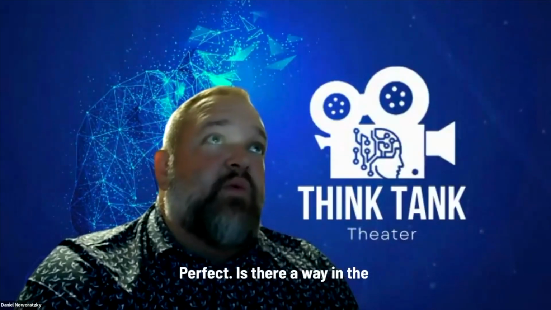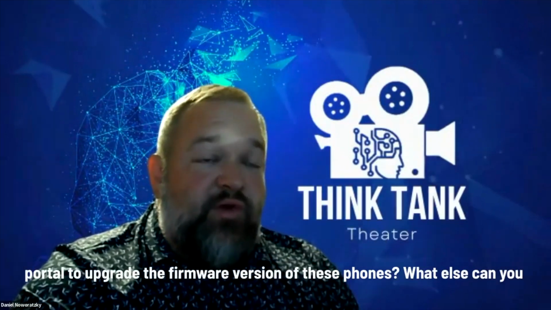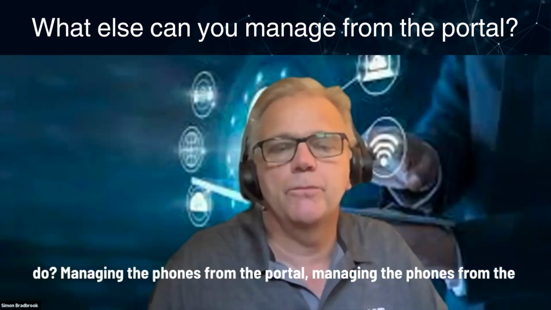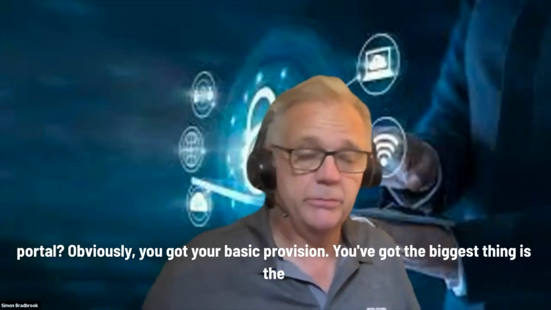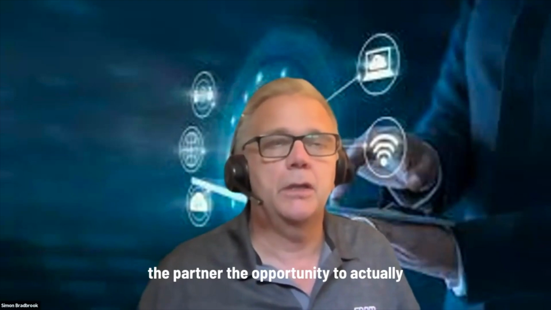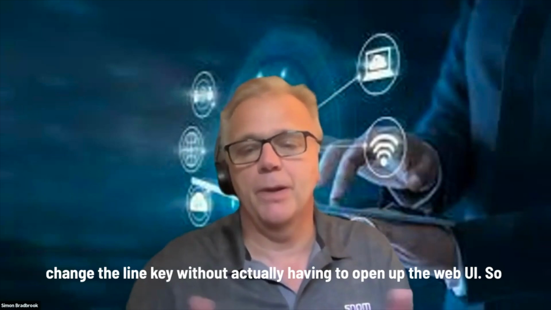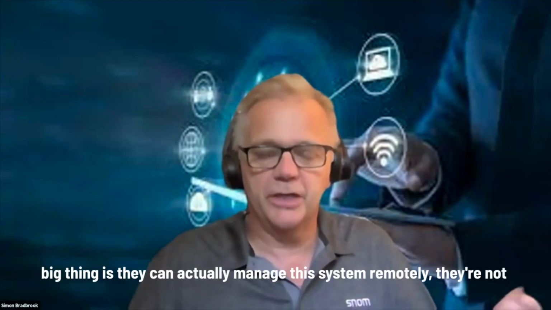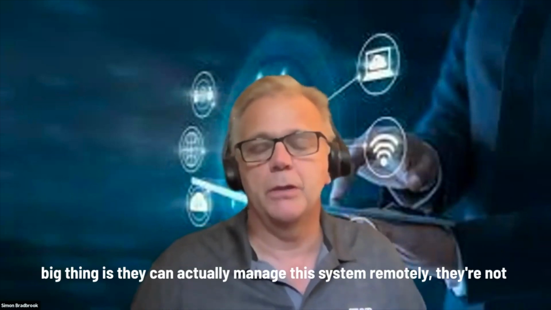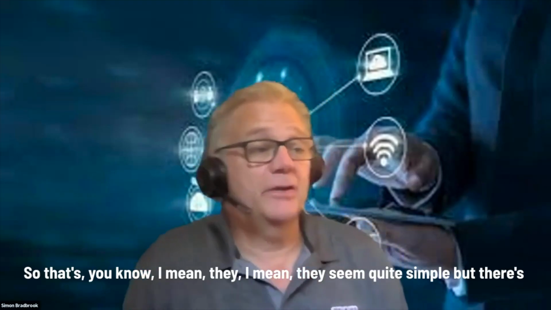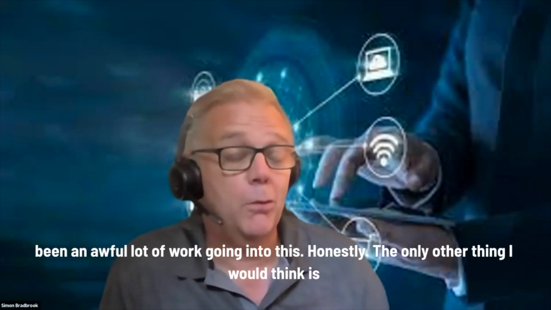Perfect. Is there a way in the portal to upgrade the firmware version of these phones? What else can you do managing the phones from the portal? Obviously you've got your basic provisioning. The biggest thing is the line keys, because now it's given the partner the opportunity to change the line key without having to open up the web UI. So basically remote interaction, like I said before. The big thing is they can manage this system remotely. They're not having to roll a truck to go there. Right. They seem quite simple, but there's been an awful lot of work going into this.